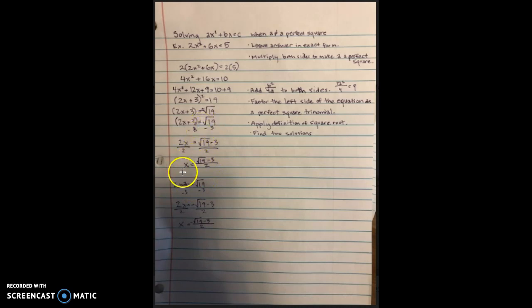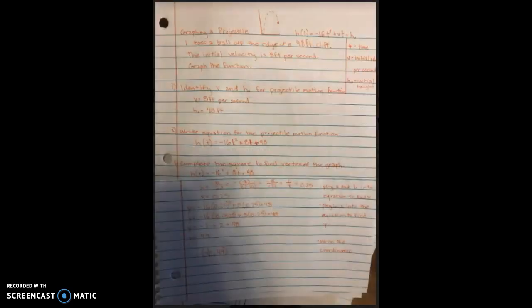Conversely, when it's negative, you get 2x plus 3 equals negative square root of 19. Subtract 3 from both sides, so you get 2x equals negative square root of 19 minus 3. Divide both sides by 2, and x comes out to negative square root of 19 minus 3 divided by 2. Pretty easy so far.